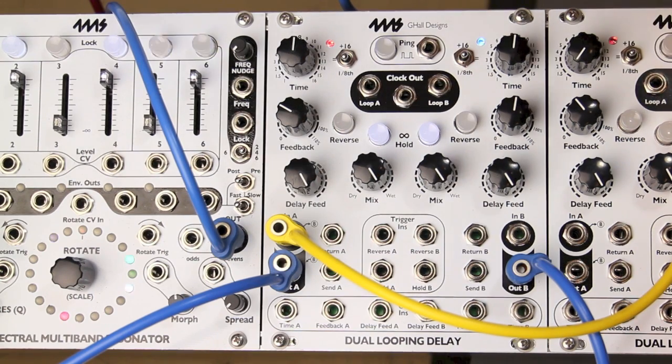So notice that the loop changed, but it didn't change pitch. It just changed in timing. And these are always going to be synced up to this master clock.